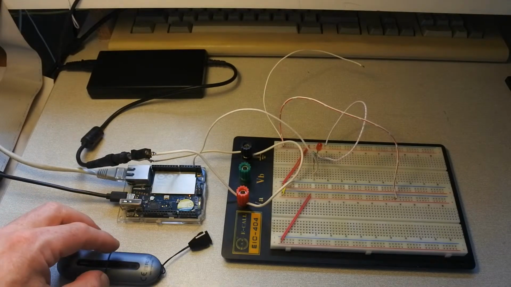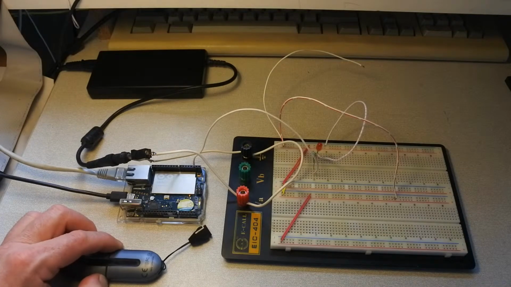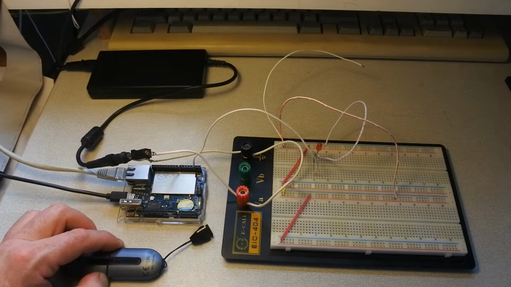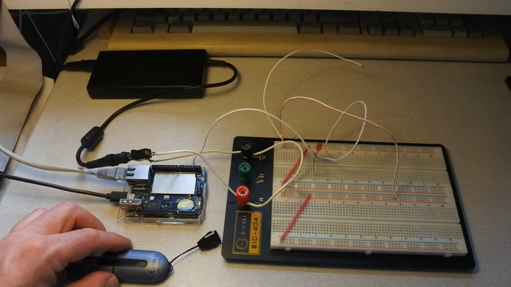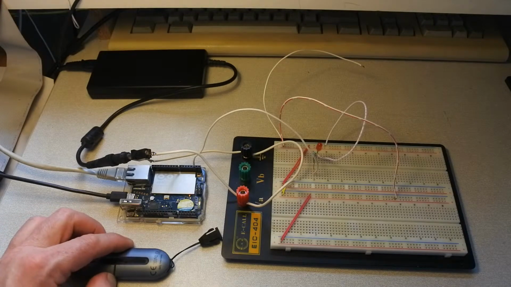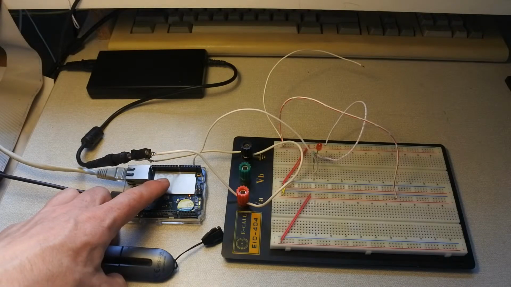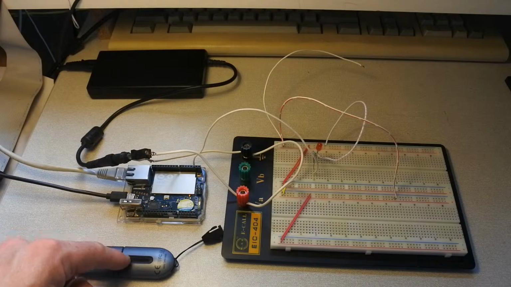I updated, upgraded, changed the OpenWRT Linux version that was running on here with a new version that is stored here.